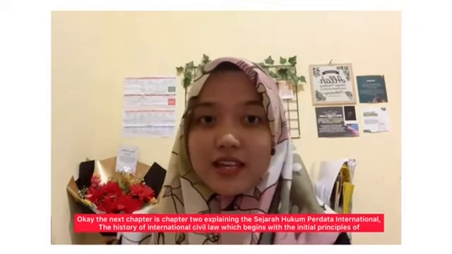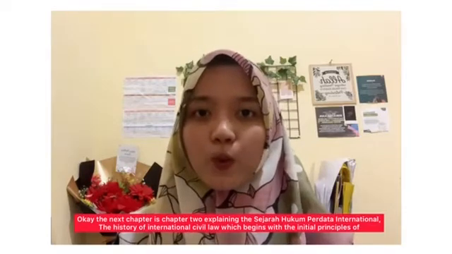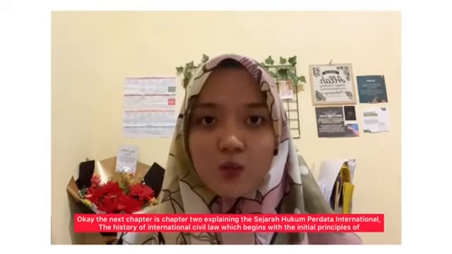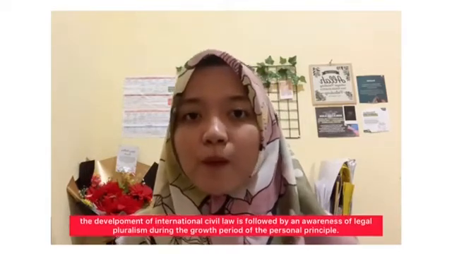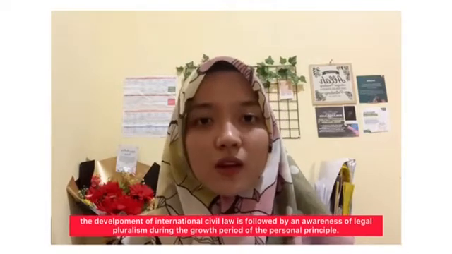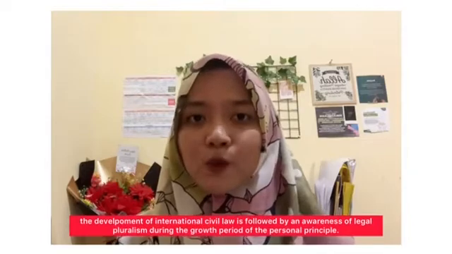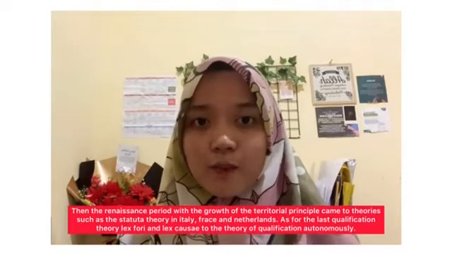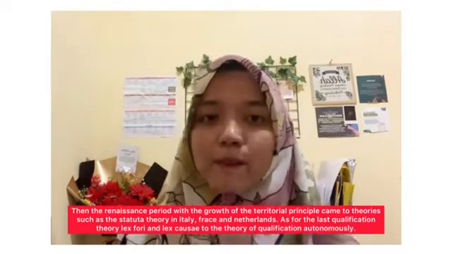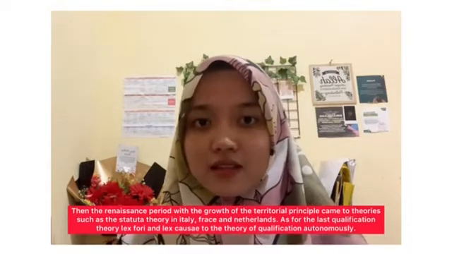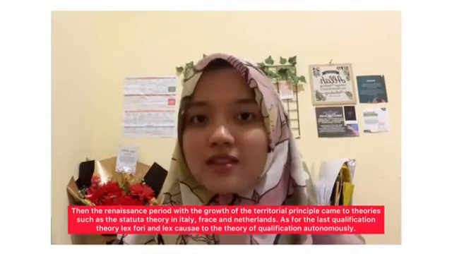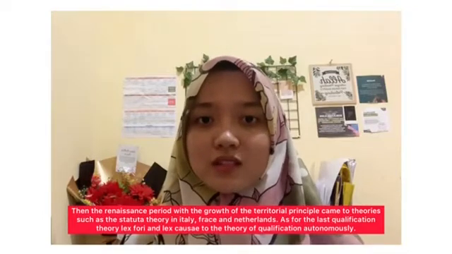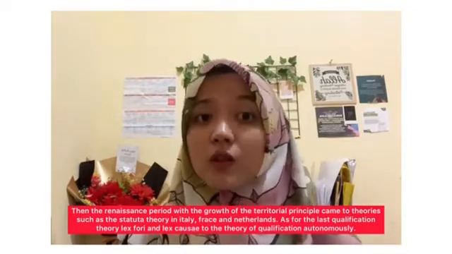Okay, the next chapter is Chapter 2. Explaining the Sejarah Hukum Perdata Internasional, the history of international civil law, which begins with the initial principles of the development of international civil law, followed by an awareness of legal pluralism during the growth period of the personal principle. Then the Renaissance period with the growth of the territorial principle came to theories such as the Statuta theory in Italy, France, and Netherlands. As for the last, qualification theory, lex fori and lex causae, to the theory of qualification autonomously.